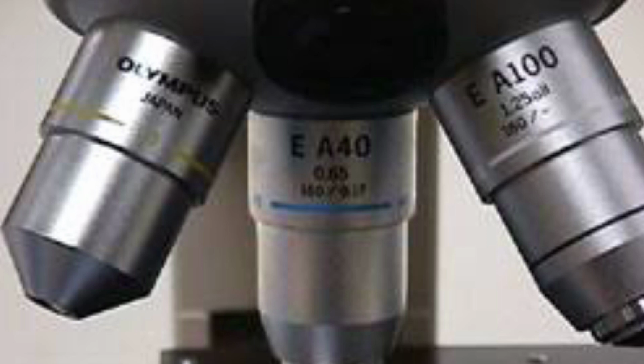Then finally, we have approximate resolving power. For the scanning objective lens, we have 2.3 micrometers. Low power objective lens, 0.9 micrometer. High power objective lens, 0.35 micrometer. Oil immersion objective lens, 0.18 micrometer. All right, so now let's move to types of microscope.